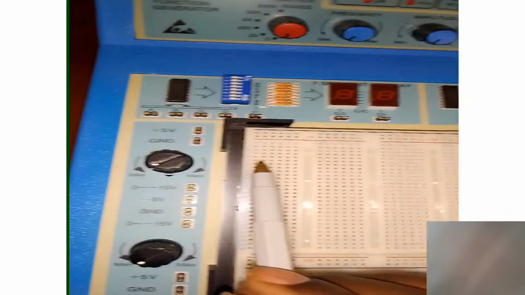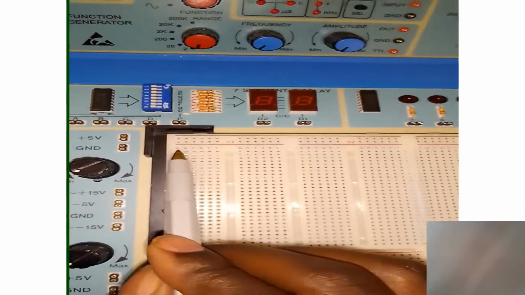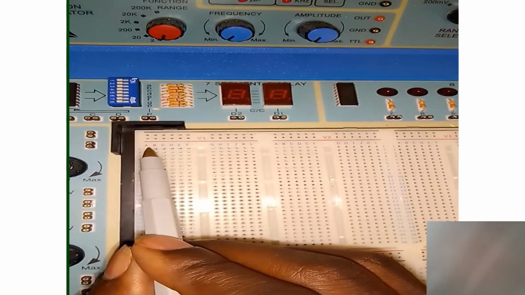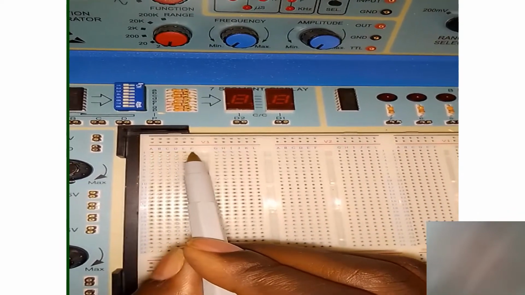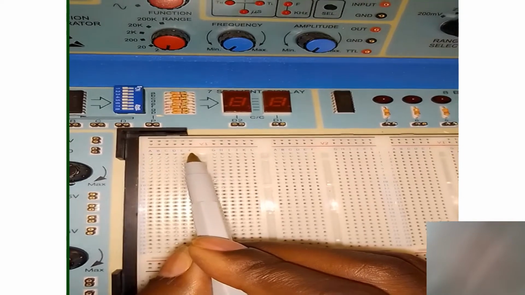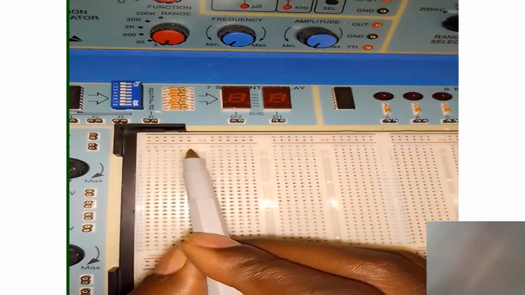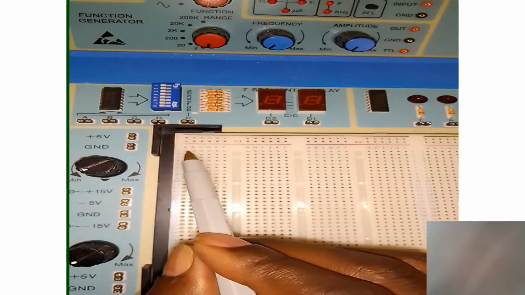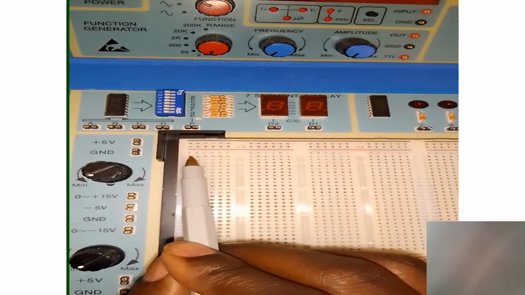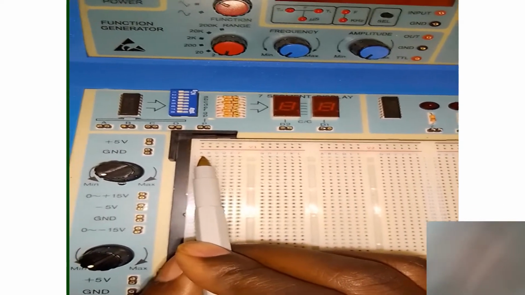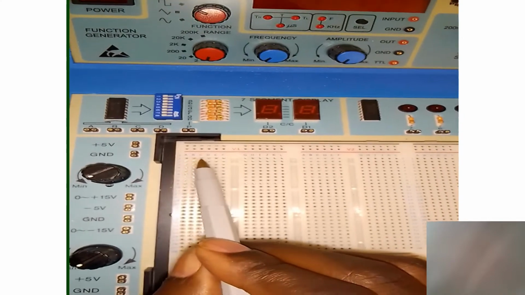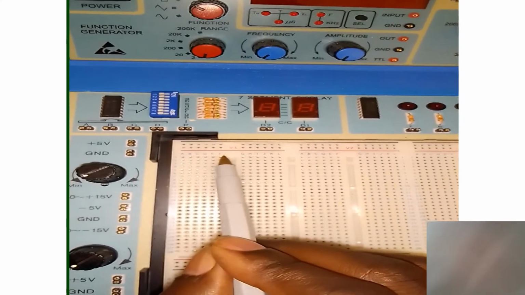Right. So our connections are horizontal. If I connect a pin here, it is connected to all these other holes. If I connect it on horizontal line number 1, it's connected to that, and that as well.